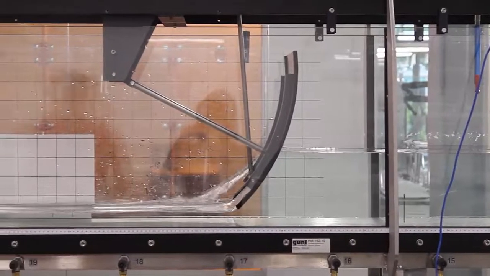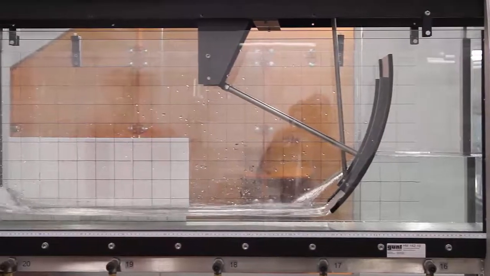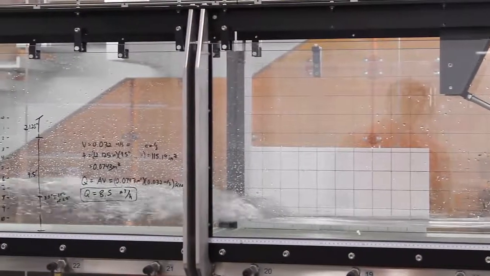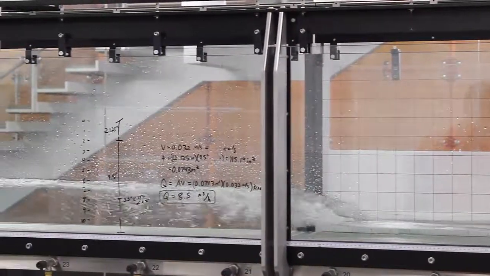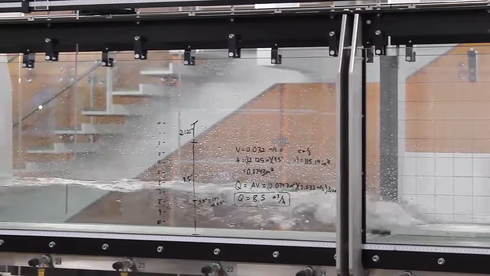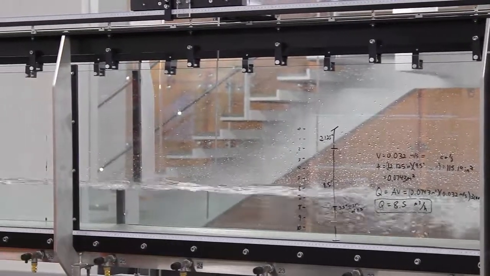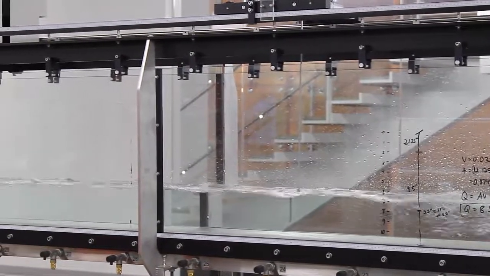The experiment we are going to do is to use the radial gate in the experimental flume to create hydraulic jumps. You can adjust the setting of the flow rate, the radial gate opening, and the height of the downstream weir to find the correct conditions for hydraulic jumps to occur.